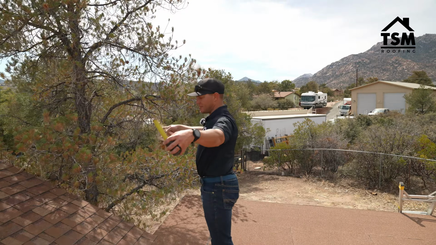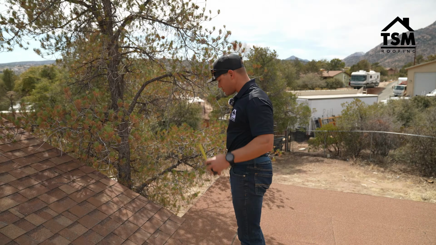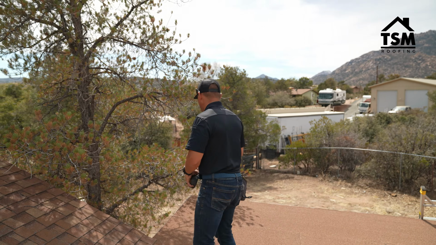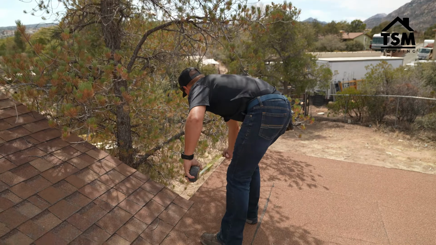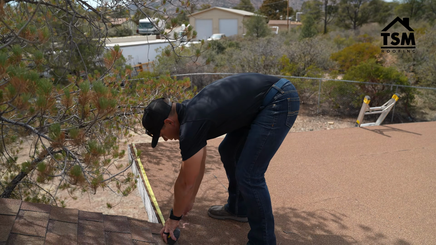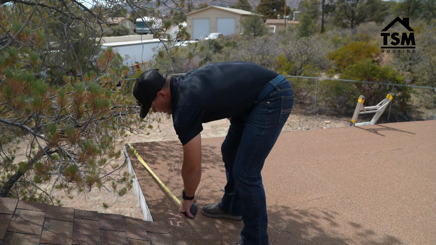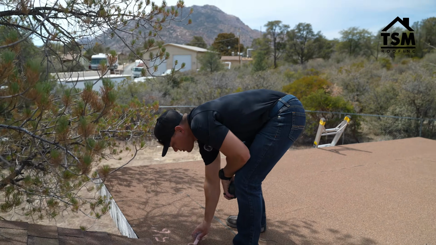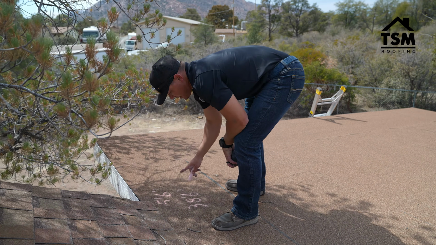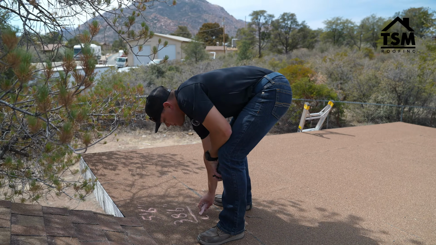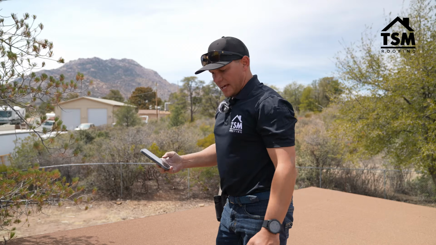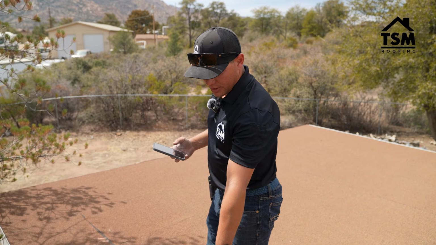Everything else is square on this roof except for this corner right here. So I could try to pull my tape and do that whole thing. It's up to you. I enjoy math. So 5'6". Okay, so we had 38.6. So that would be 39. The answer would be 44. So 44 by 21. And that is factoring our waste coming up this slope too.